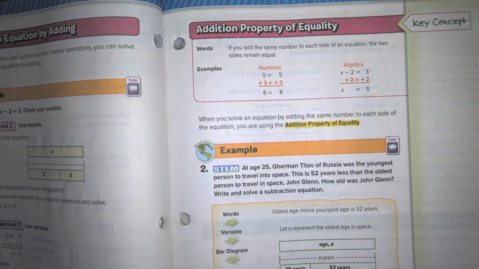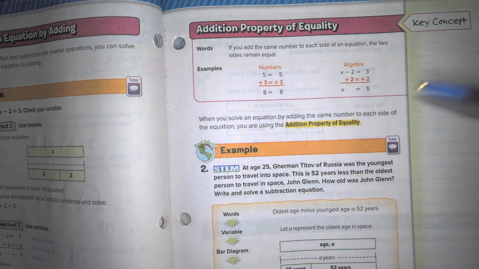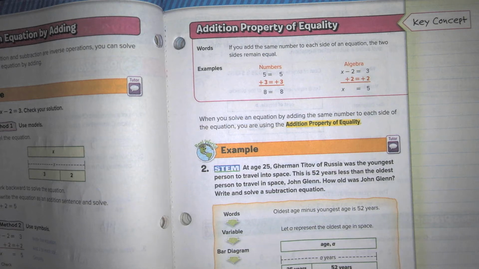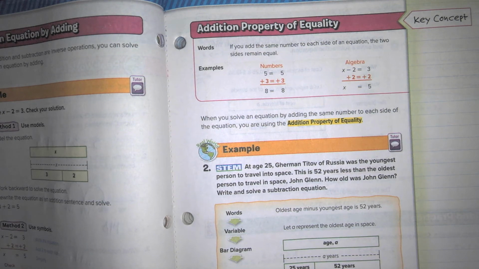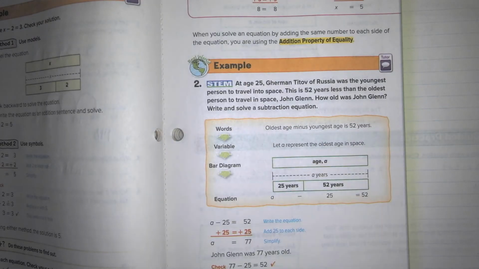All right, now, the reason we're doing this, just like on Friday, as long as you add the same thing to each side of the equation, it still remains true. That's called the addition property of equality. The other day was subtraction, because we were subtracting on both sides. Now we're adding. You're also going to see example number 2 here, just solving a real world example.